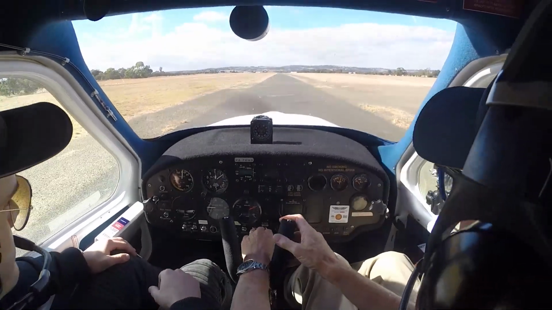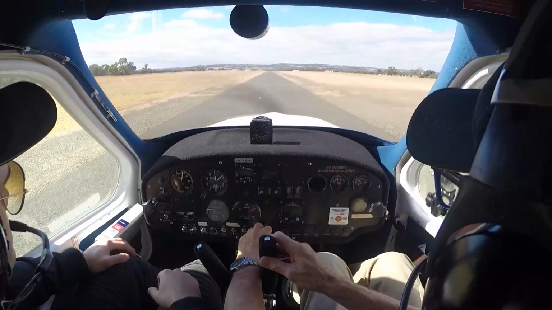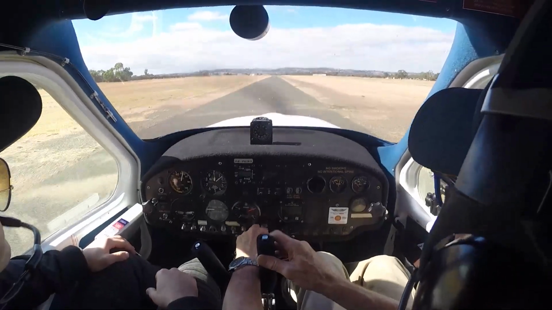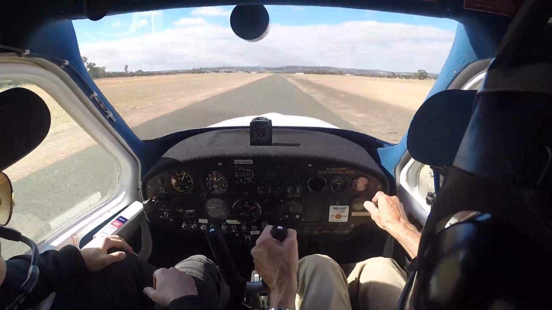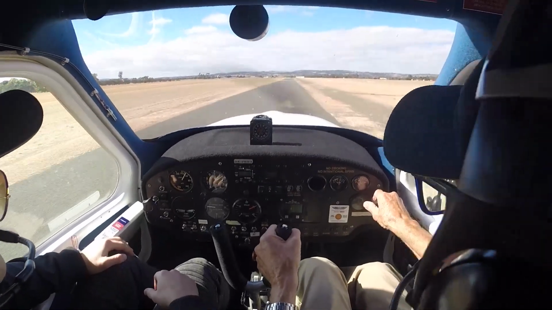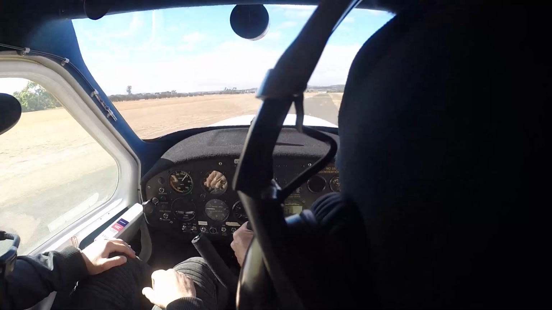Hand on stick. Hand on. I'm starting to pull back already. The right foot. Don't need to. There's the nose off the ground. And she'll come off when she's ready. There we are, 55 knots, and we're airborne.